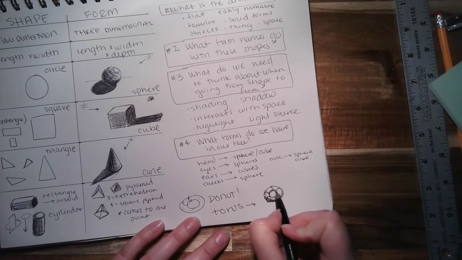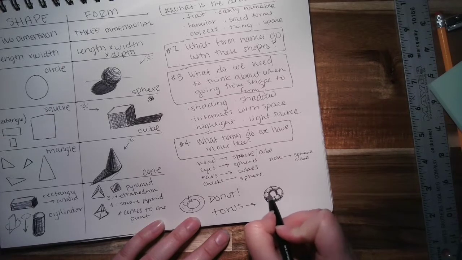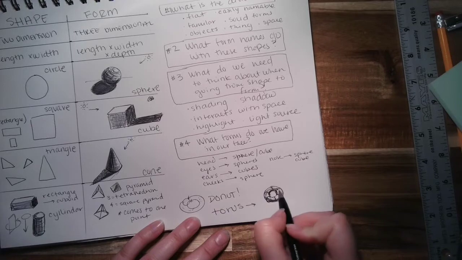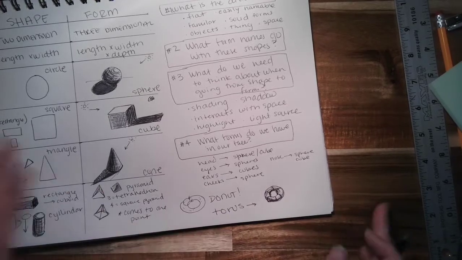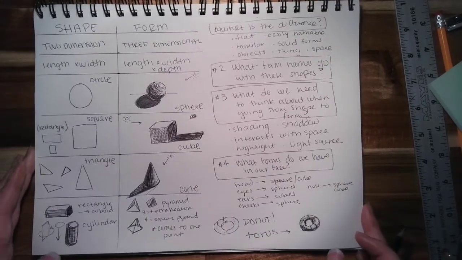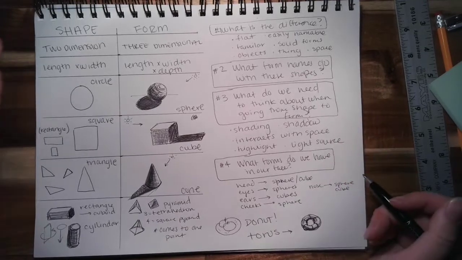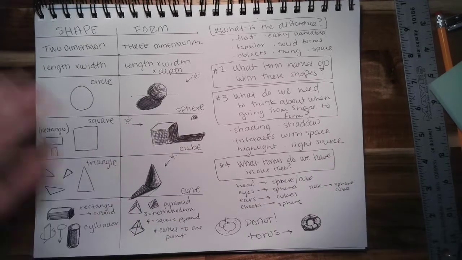And then on the inside, the light's not hitting over there, we can come up until we find our light source over there. All right, so that is how we figure out the difference between shape and form.